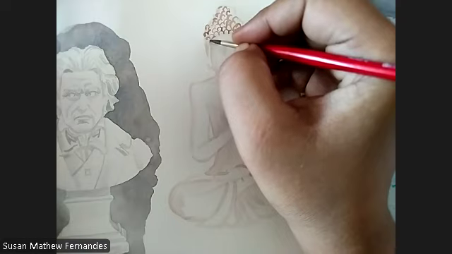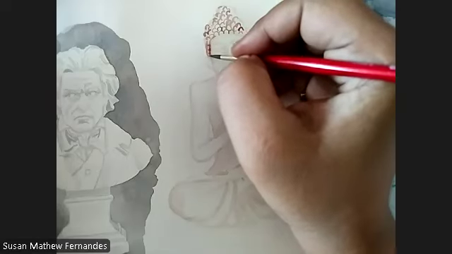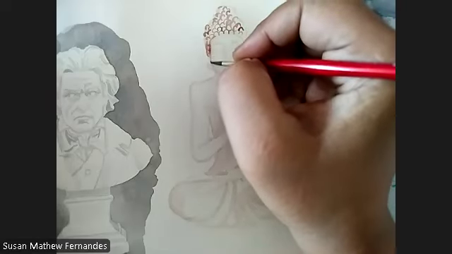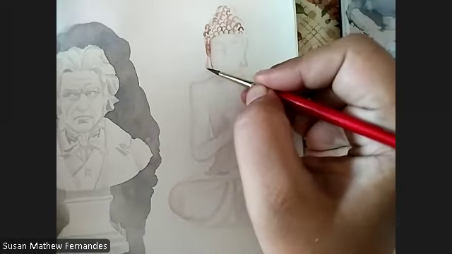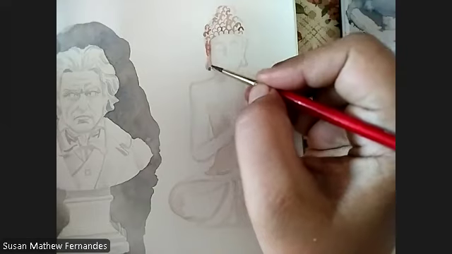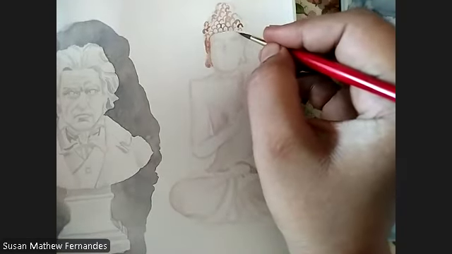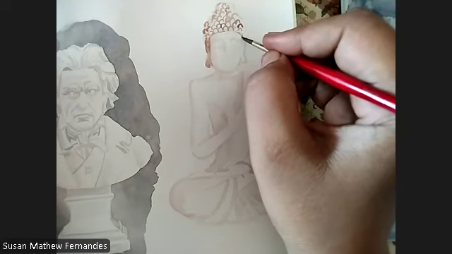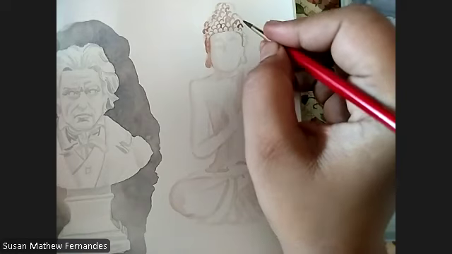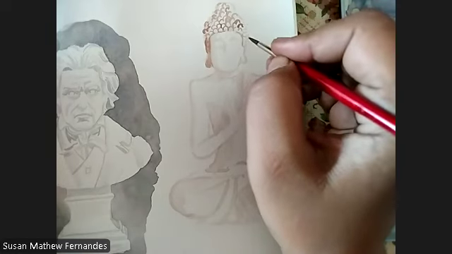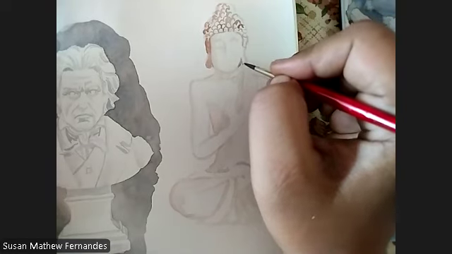As you come to this side, I'm just going to darken this corner, the side of his face. And here I will have a part of his ear. Now here, it's the curves that are visible. Towards the end, you are not seeing much because this is all light. Under the ear, a little bit of darkness.